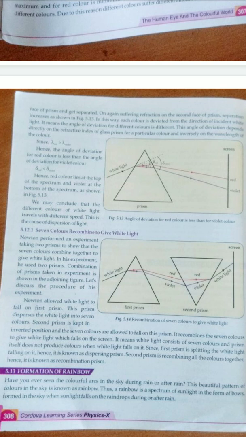Newton allowed white light to fall on the first prism, and this prism dispersed the white light into 7 colors. The second prism is kept in an inverted position and the 7 colors are allowed to fall on it. It recombines the 7 colors to give white light, which falls on the screen.